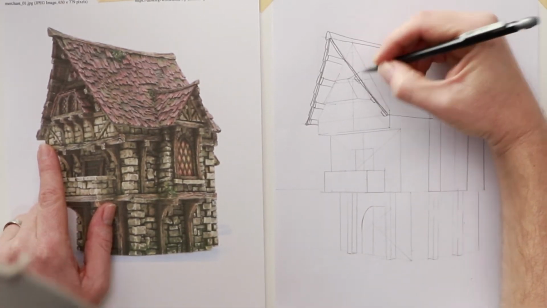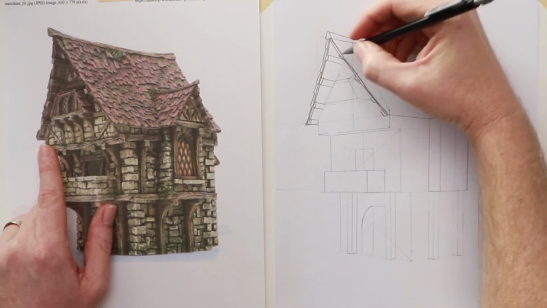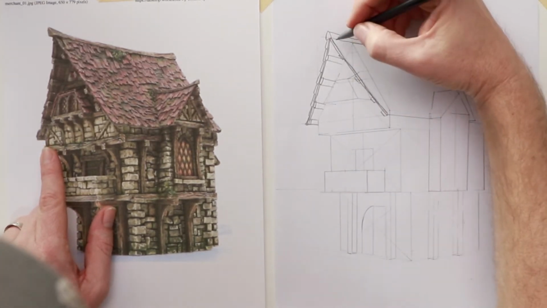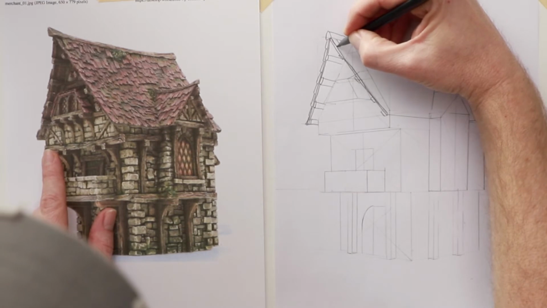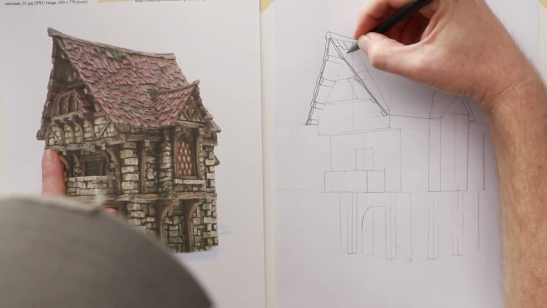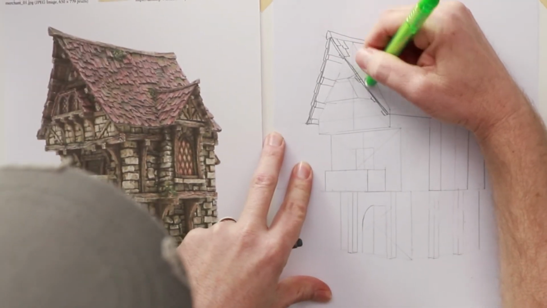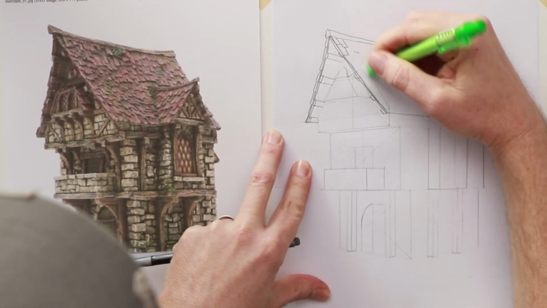There's one over here. So my other lines are getting in the way, huh? There's one there. And we got shingles. Oh boy, do we got shingles. That's going to take a while. Just going to do a little indication of shingles. Remaining construction lines.